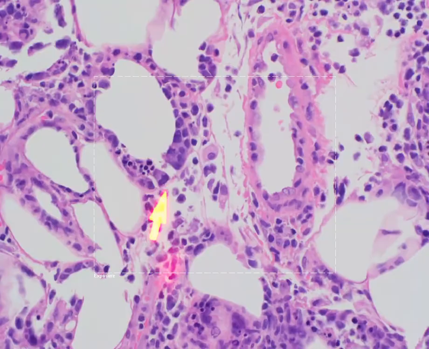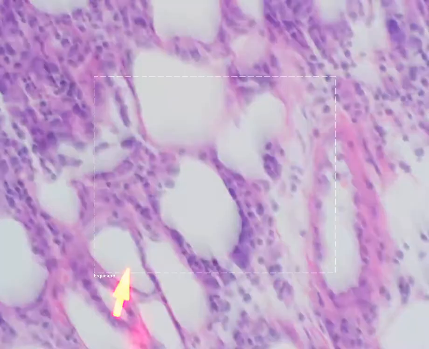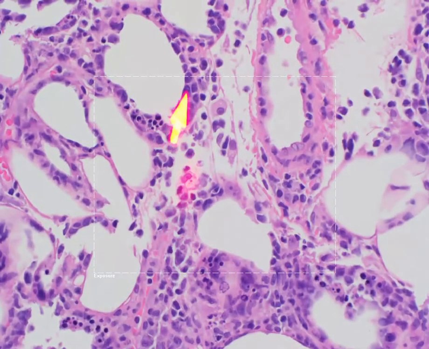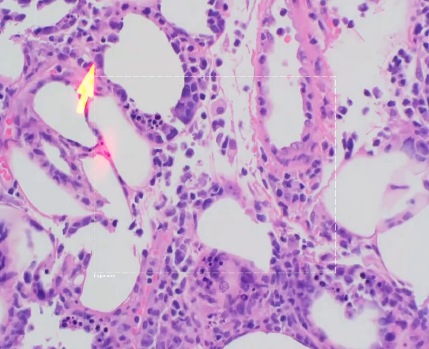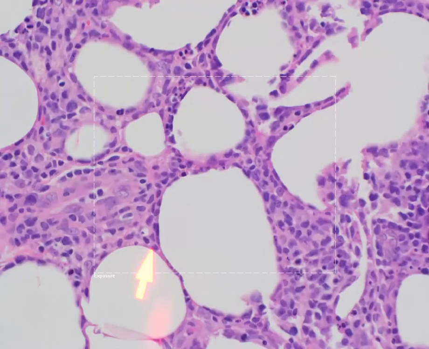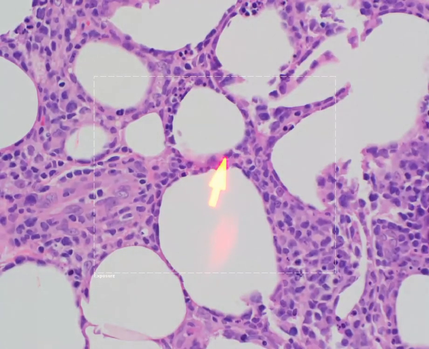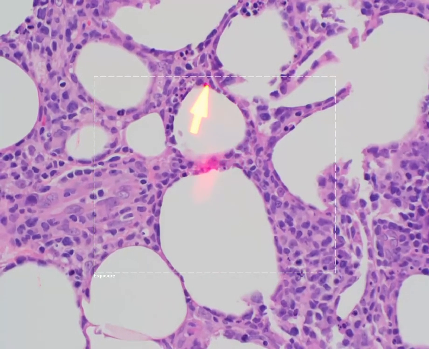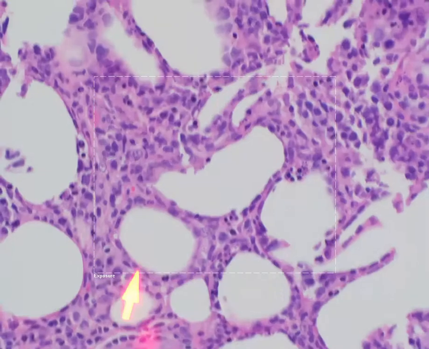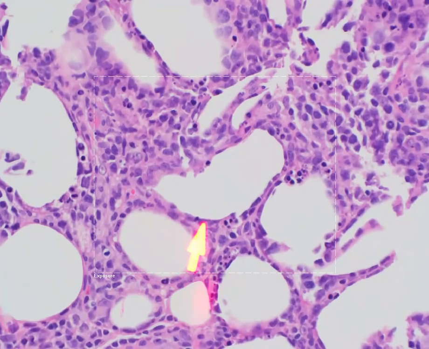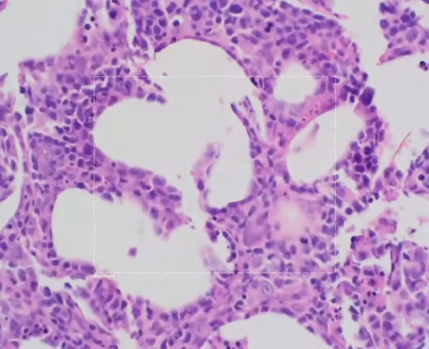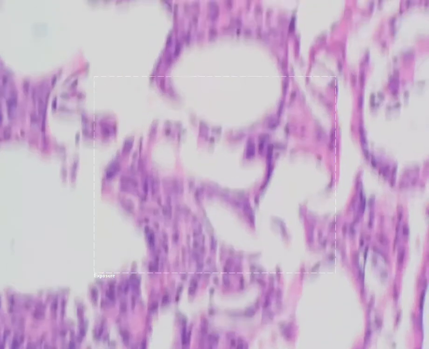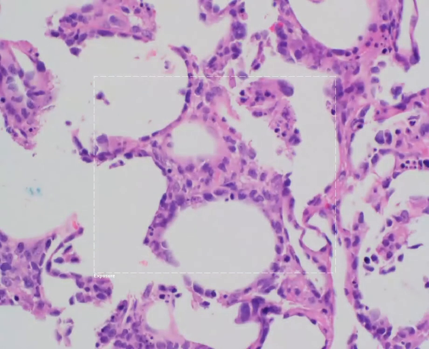And what's a characteristic feature in this lymphoma is that those atypical lymphoid cells appear to rim individual fat lobules. So you'll see individual fat cells with adipocyte rimming by these atypical lymphoid cells, and there are multiple examples of that as we scan across the specimen. And we call this adipocyte rimming.